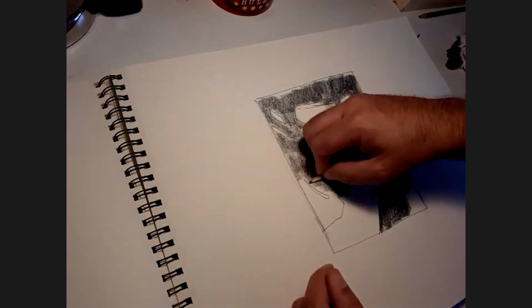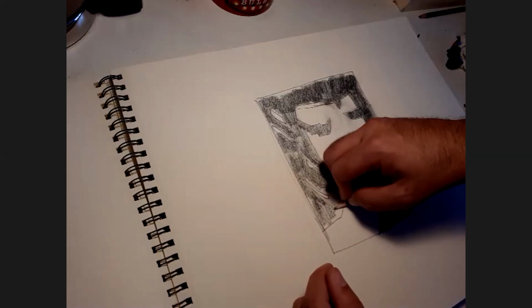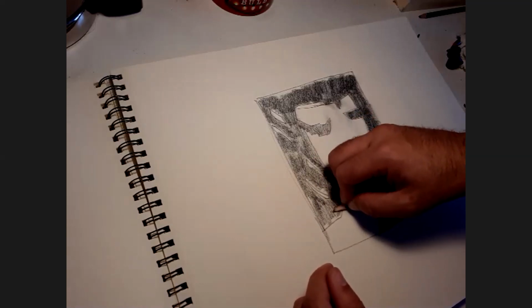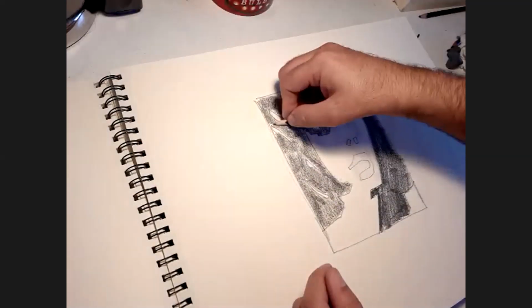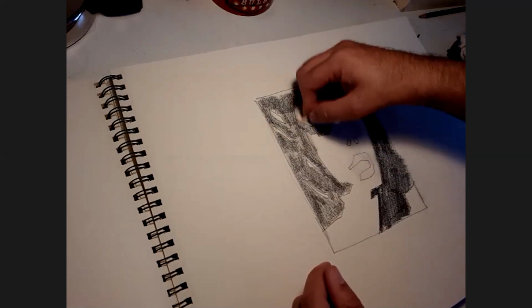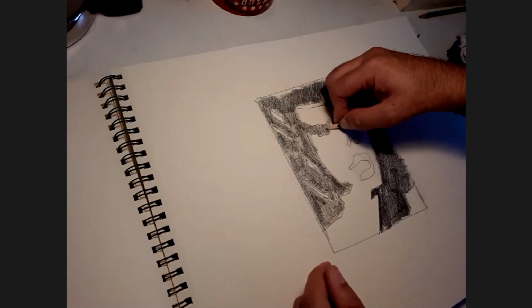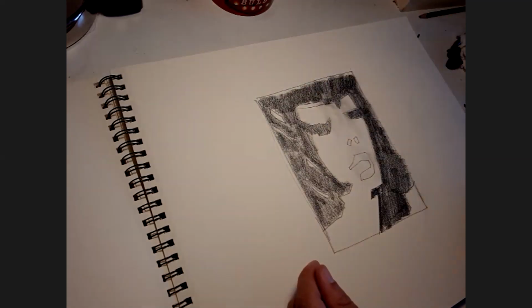So we have to keep an eye on the relationship between shapes and also the proportions. We use some techniques to do a quick measurement in terms of length and width of the shapes and the relationship of these parts together.